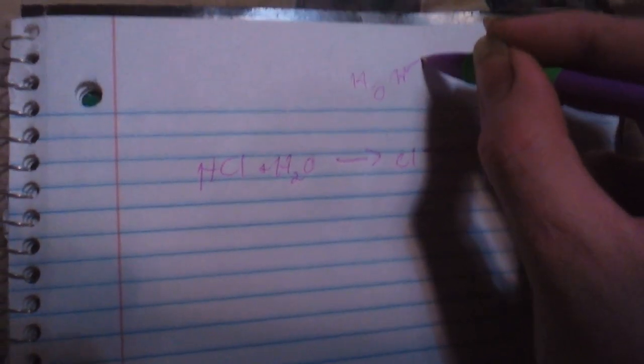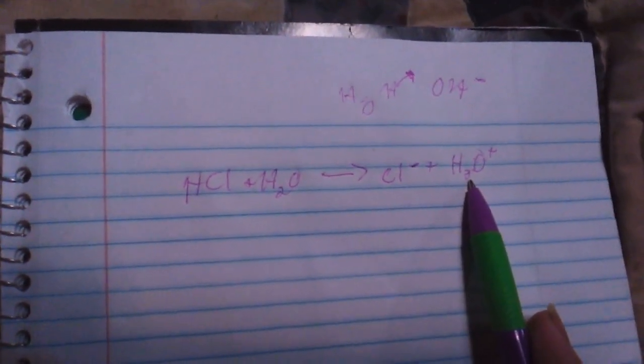When you're talking about a base, the water loses one of those hydrogens and becomes an OH minus. This is the base. Anytime you hear a base, unless you're talking about an organic base, that usually means nitrogen. A base is an OH negative. It's a water that's lost a hydrogen ion. An acid is H3O plus. It's water that's gained a hydrogen ion.